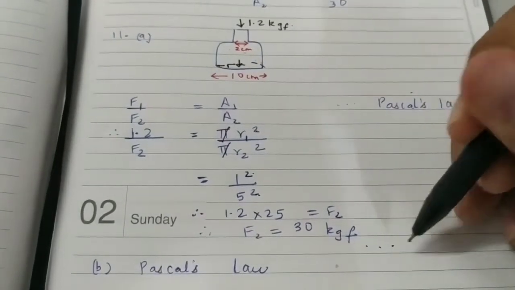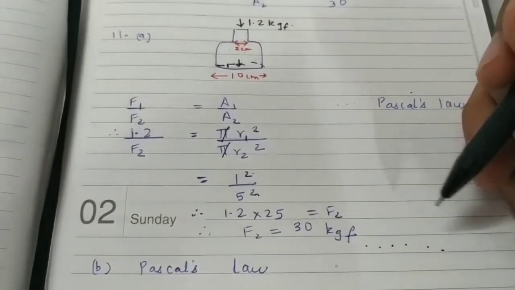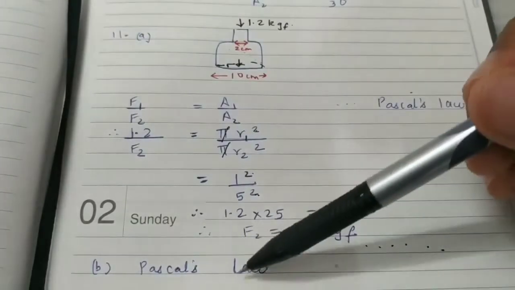Please write the final statement as well, without which you lose half mark. And in Bravo, they've asked which law have you used? We've used Pascal's law.